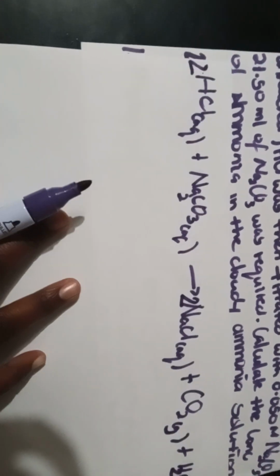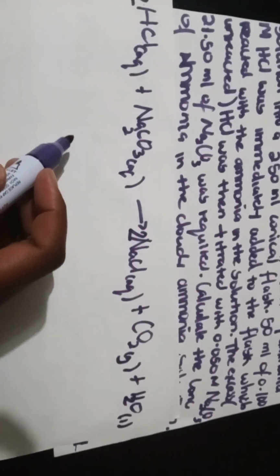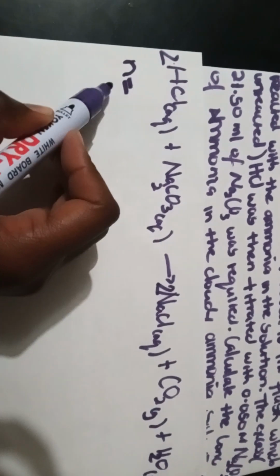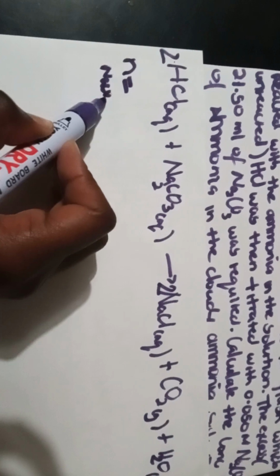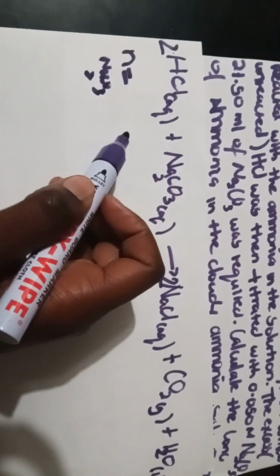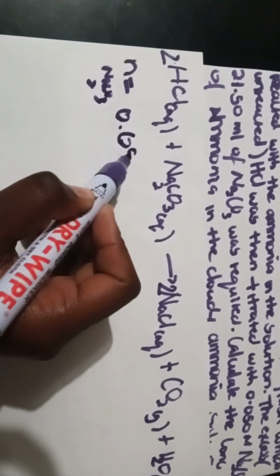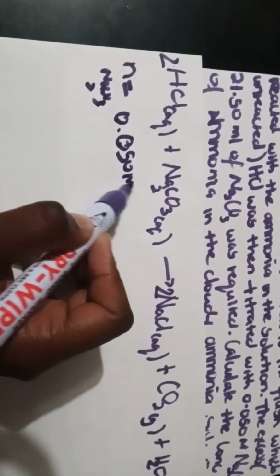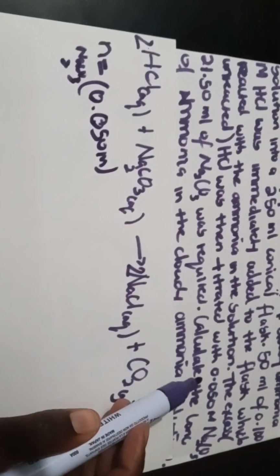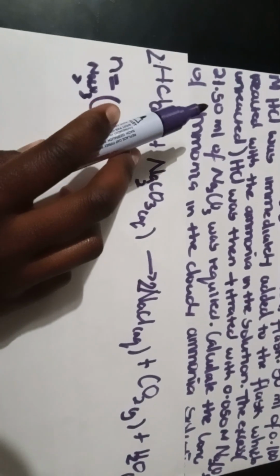The next step is to identify the moles of sodium carbonate. In order to find the moles of sodium carbonate, remember in the question we are given 0.05 mole in 21.50 ml. So we can use the equation: number of moles of sodium carbonate equals the concentration, which is 0.050 mole, multiplied by the 21.50 ml.